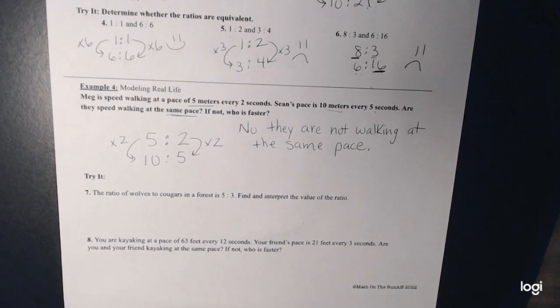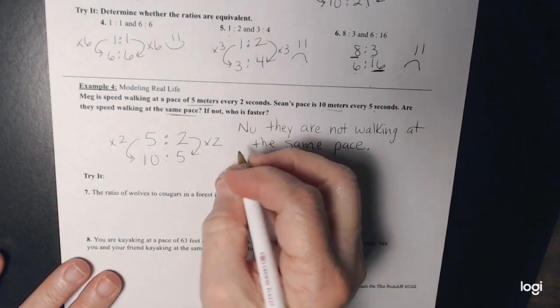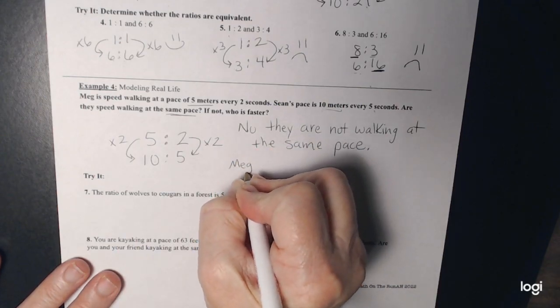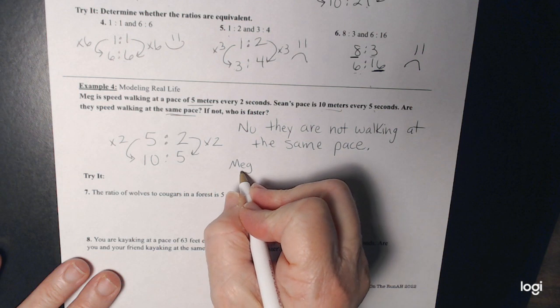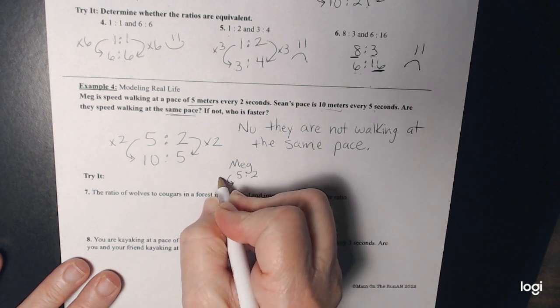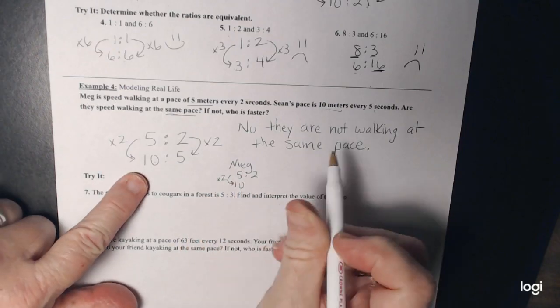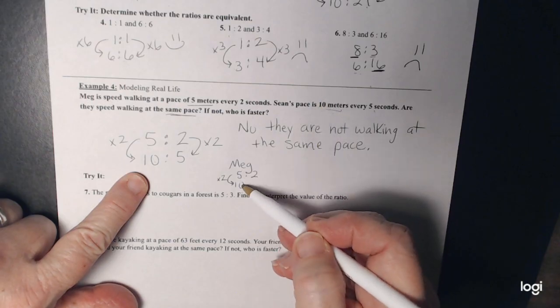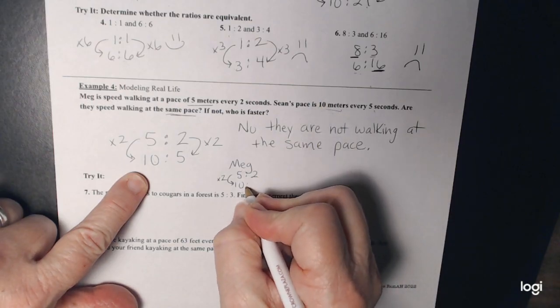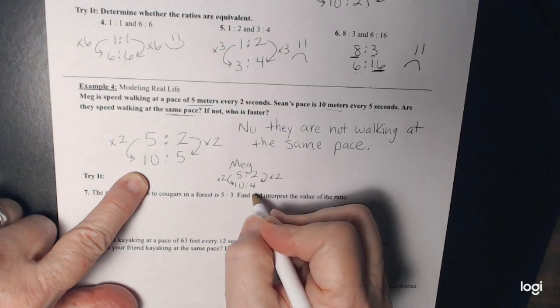All right, let's go ahead and see if not, who is faster? So if we look here at Meg, we're going to go ahead and just put Meg right here. Meg has 5 to 2. And if we take it times 2, she's going to go 10 meters, right? And 10 meters is the same as Sean, okay? So if I take this side times 2, that means I'm going to get 4.